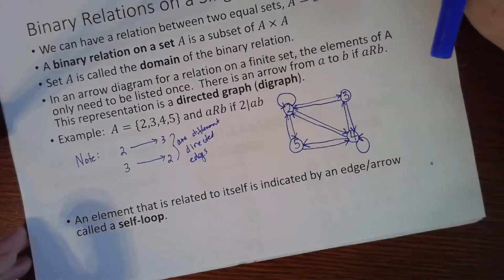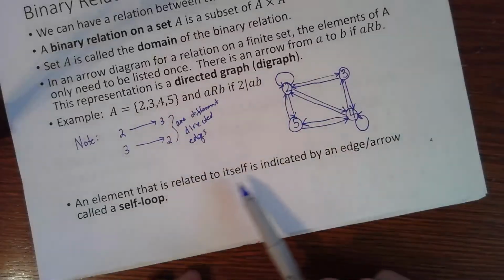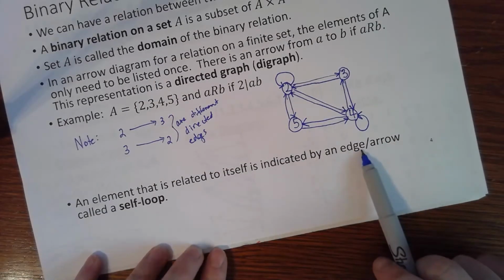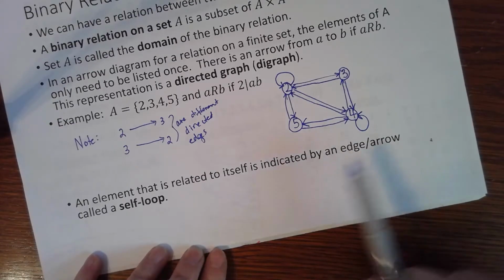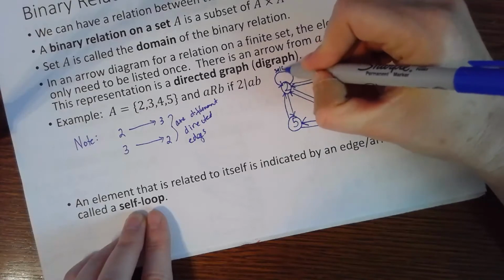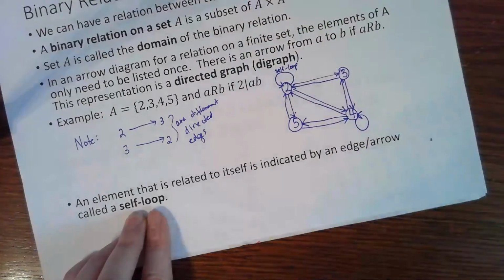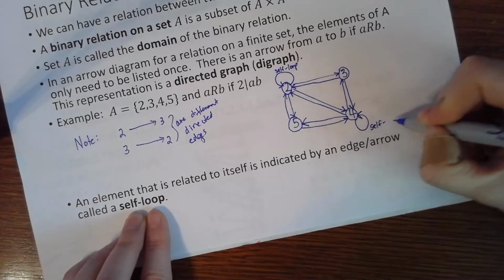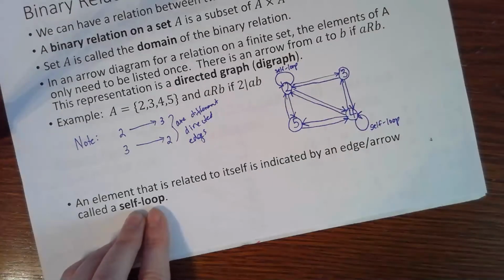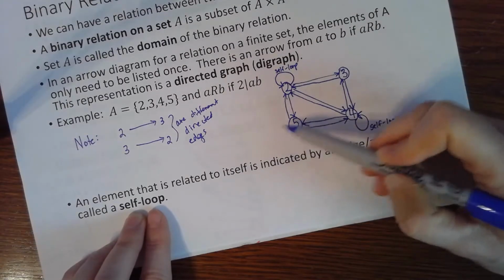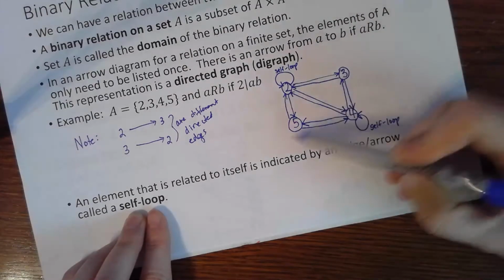So one thing to note here is that an element that is related to itself is indicated by an edge or an arrow that's called a self loop. So this right here is a self loop. That indicates that 2 is related to itself, and this is a self loop indicating that 4 is related to itself. But notice that 3 is not related to itself, 5 is not related to itself. There's no self loop here.